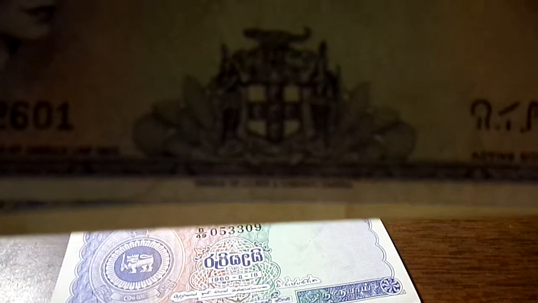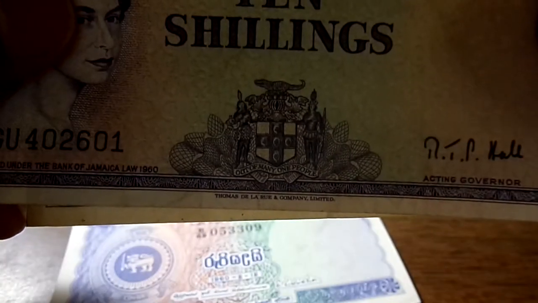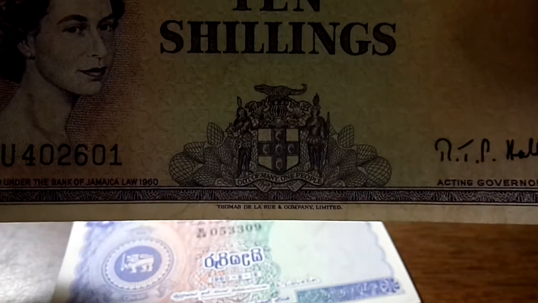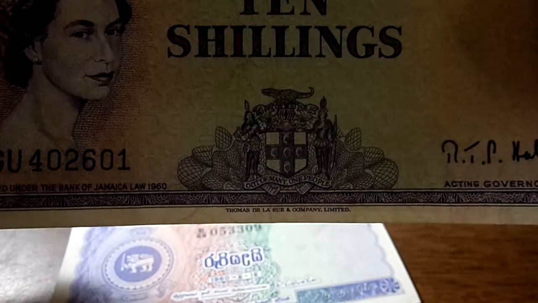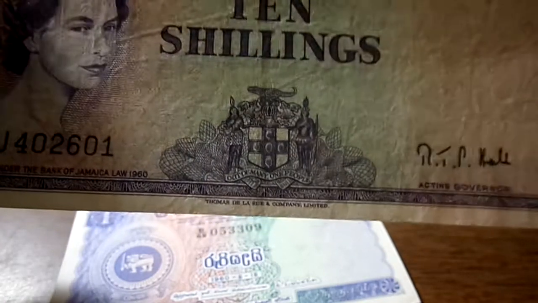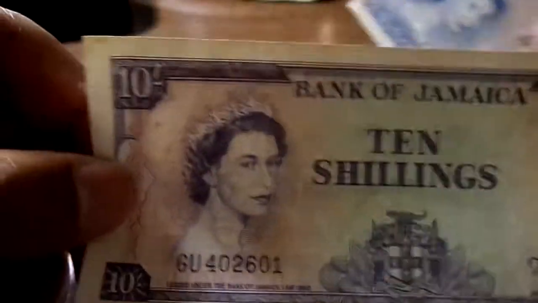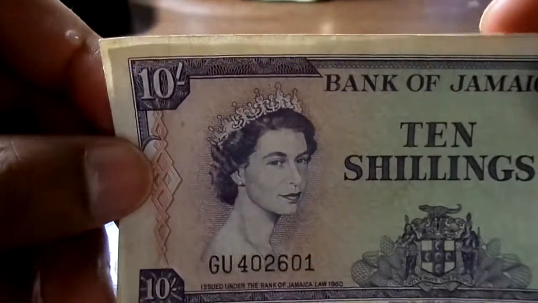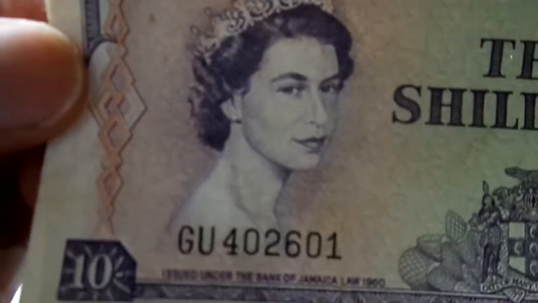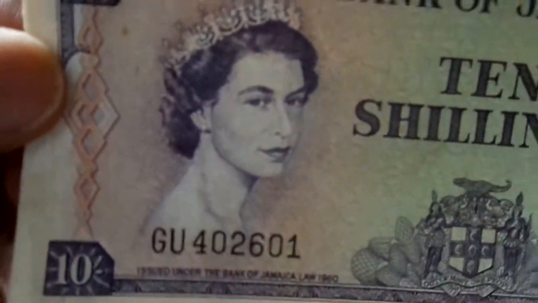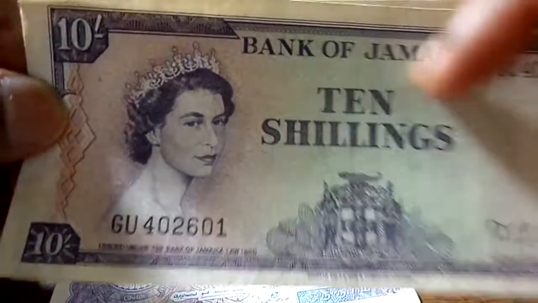Okay, a little bit, yeah. There you can see Thomas De La Rue, Banknote Company, and this one just shown previously, that's the Bradbury Wilson. And yeah, here there is the Queen, the monarch of Jamaica, issued by Bank of Jamaica for 10 shillings.